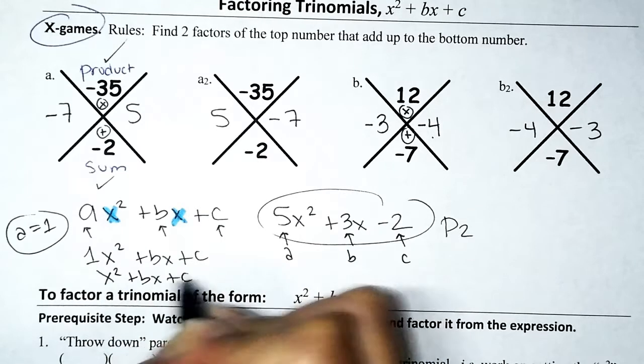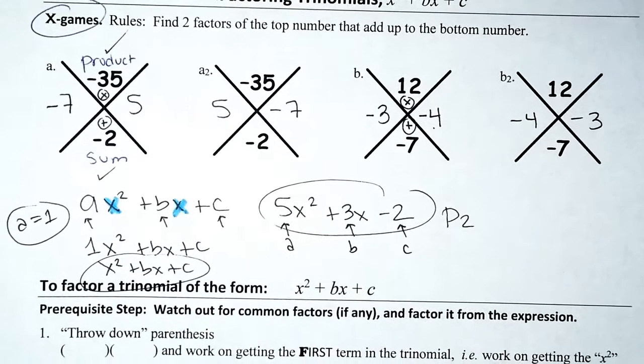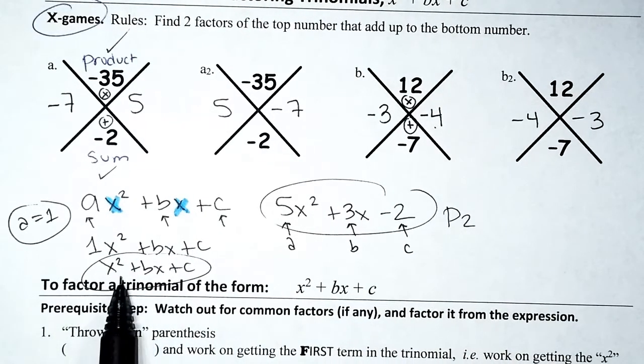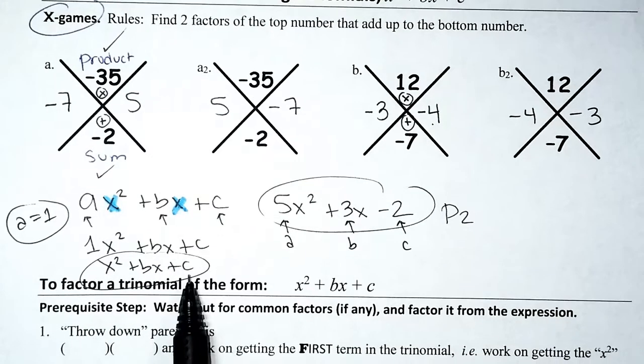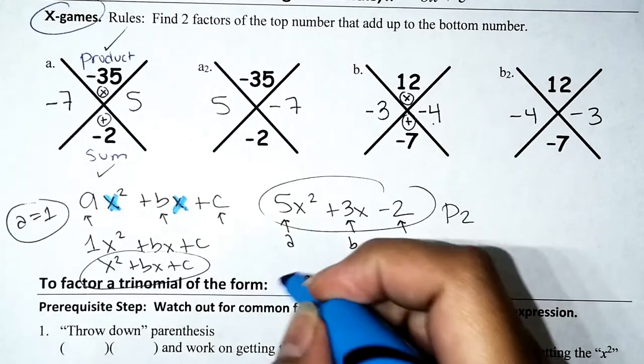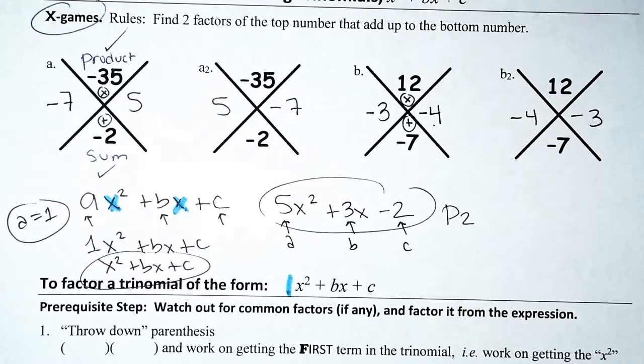So what I want to point out is that we are going to focus our energy on factoring trinomials that look like this: x squared plus bx plus c. If you want to impress your friends, you're going to tell them, hey, today we're going to factor trinomials whose leading coefficient is 1. Fantastic.